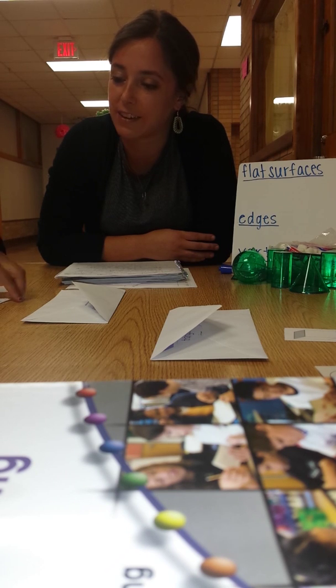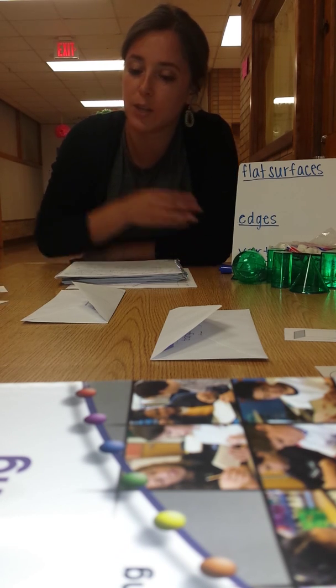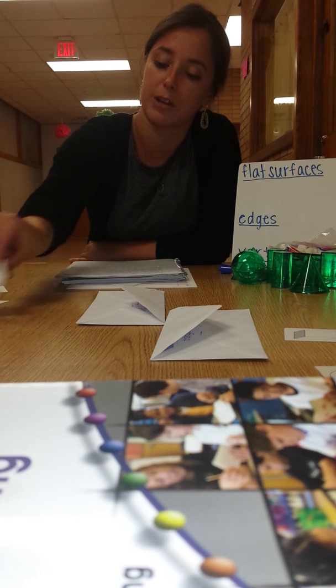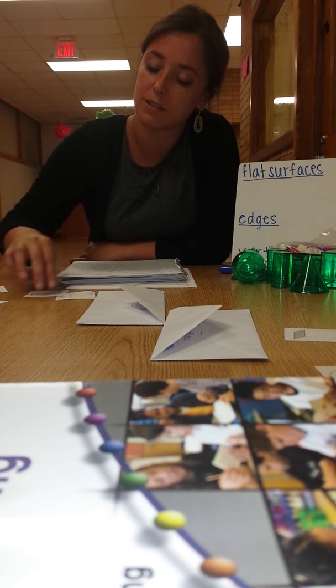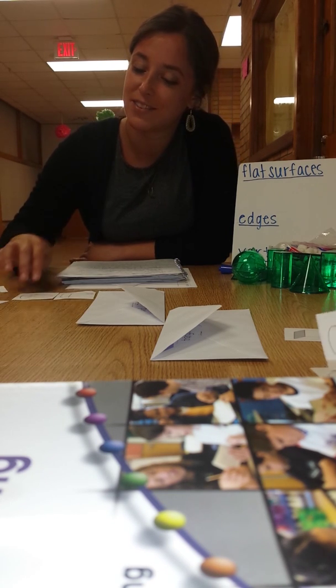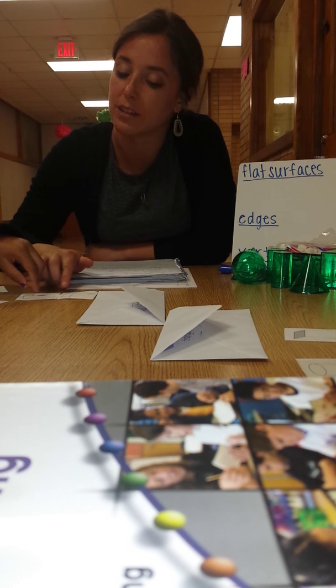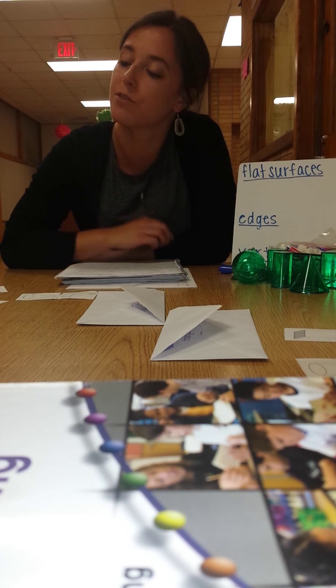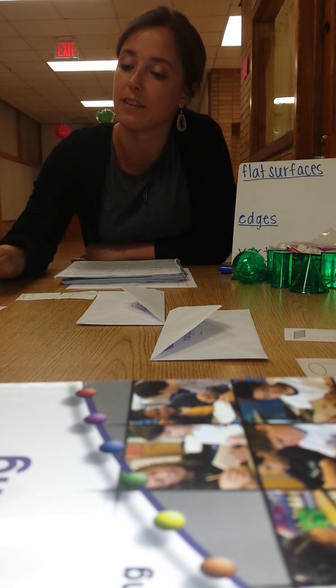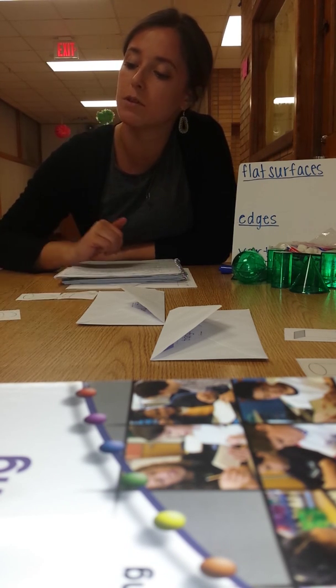Which ones are you going to put together? Well, that's a good idea. Why are you putting those two together? Let's make a group right over here. Because they both have a point. Very good, and both of those are flat. That's a very good reason. Go ahead, what else are you going to put together? Anything else you want to put in that group?